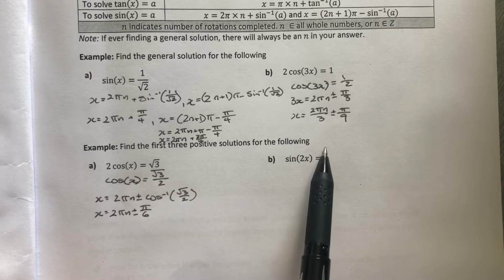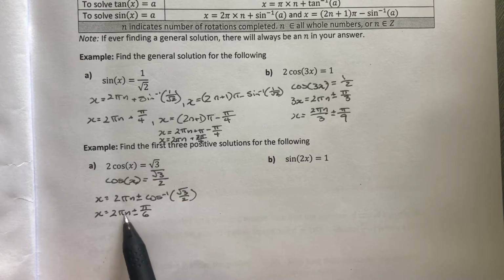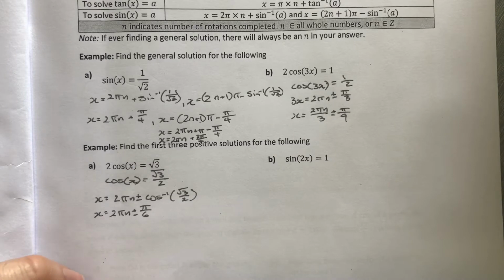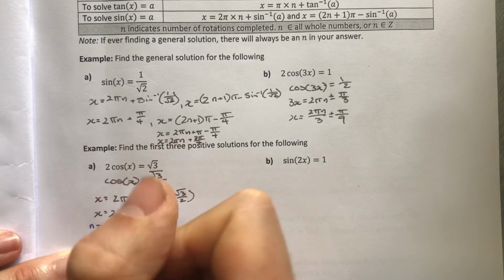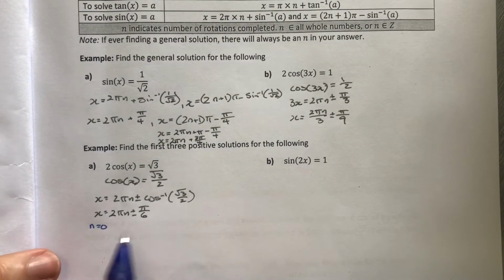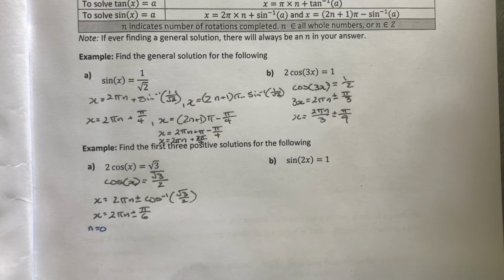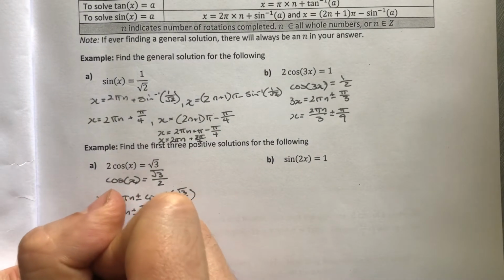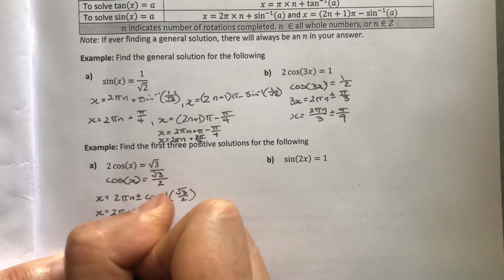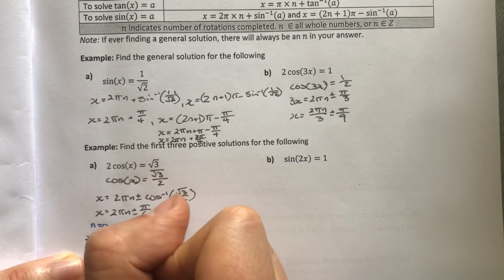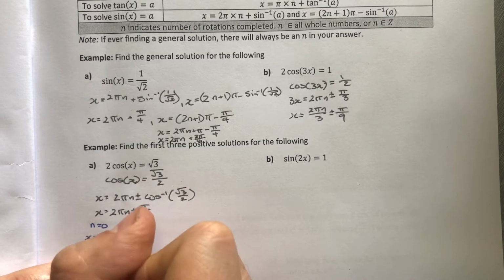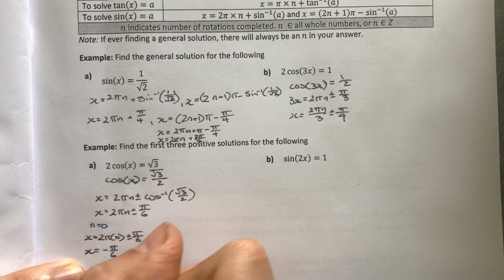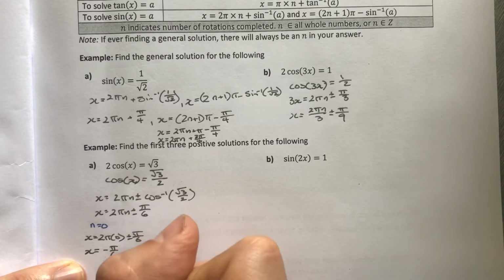positive solutions. So this is when the value for n comes into it. So I want to find what the solutions are when n is 0. That means we haven't completed any rotations around the circle. So if I make n 0, hopefully we can see that it gives us a couple of answers. This whole thing is going to become 0. So it gives us the answer of x equals negative pi on 6 and x equals pi on 6.